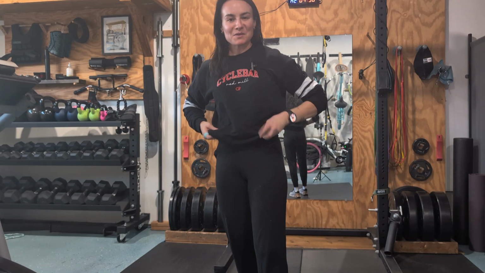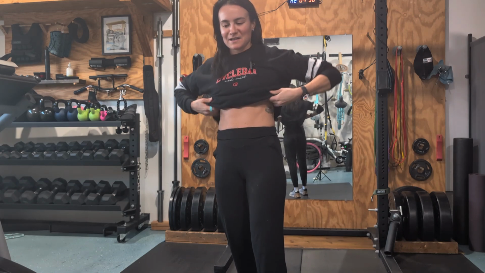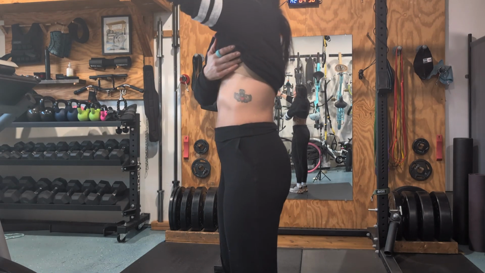All right, as promised, here is a profile view of those inhales and exhales. Lift my arm up so there's no shadow.